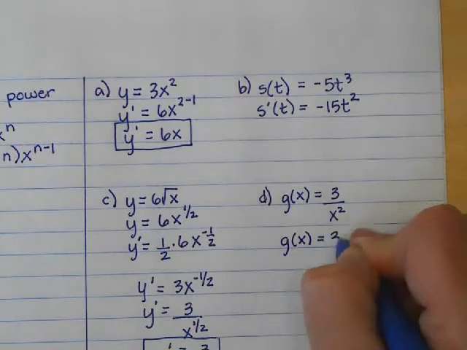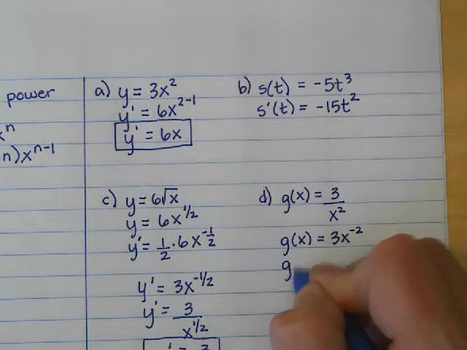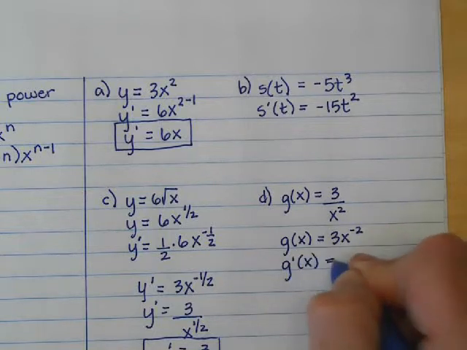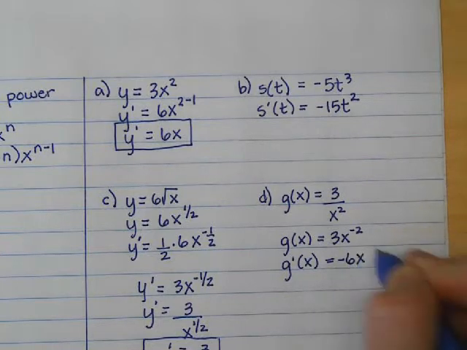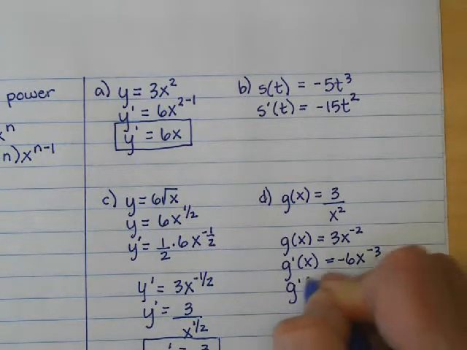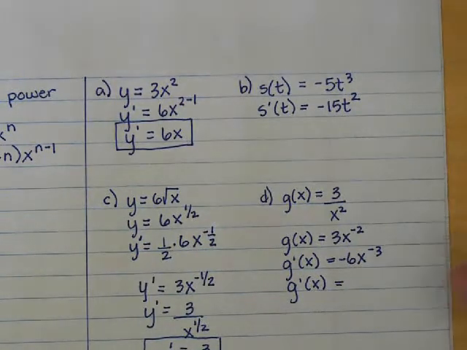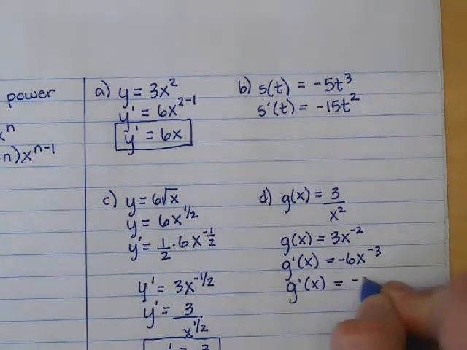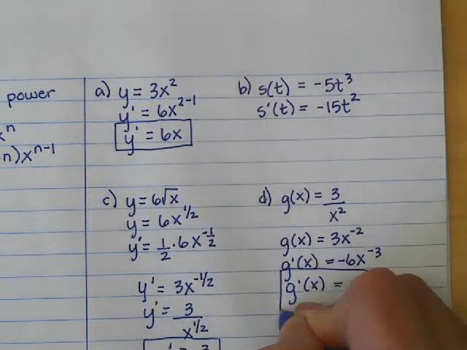Okay, so first thing I'm going to do is I'm going to rewrite. Now I'm going to take that derivative. So negative 2 times 3 is negative 6. I have to subtract 1, so negative 2 minus 1 is negative 3. Now the negative 3 only applies to the x, not the 6. And the 6 is just a negative number, so it's not going anywhere. And there it is.